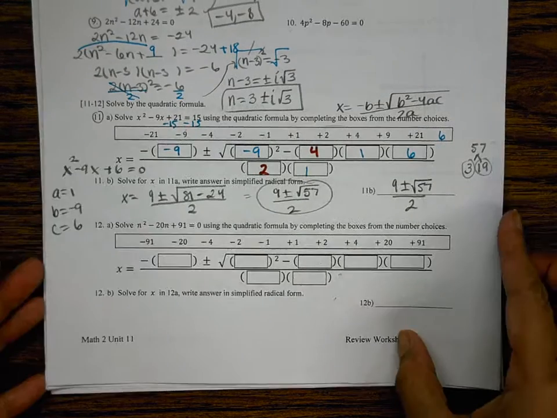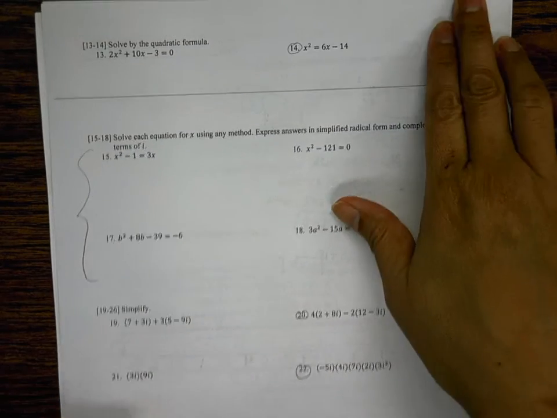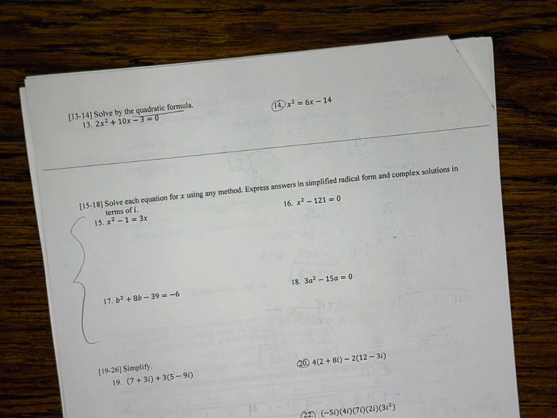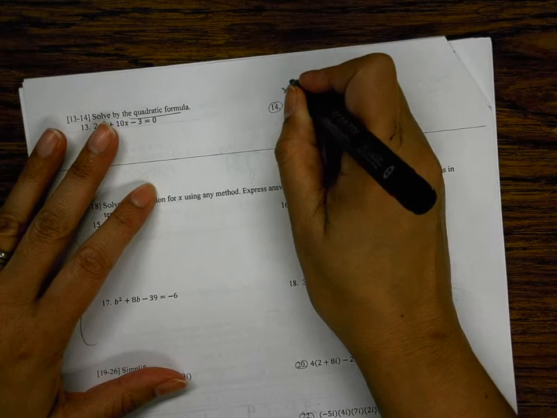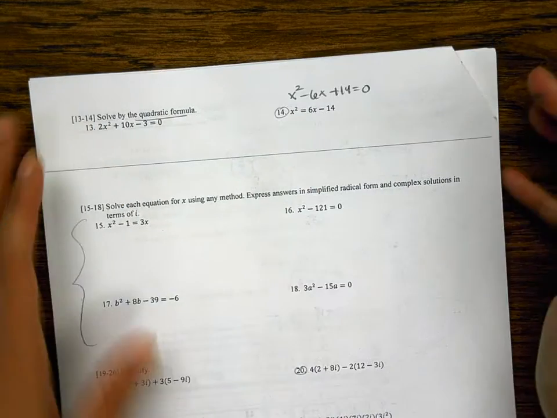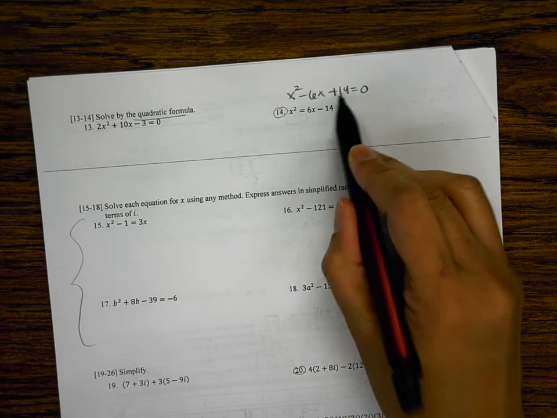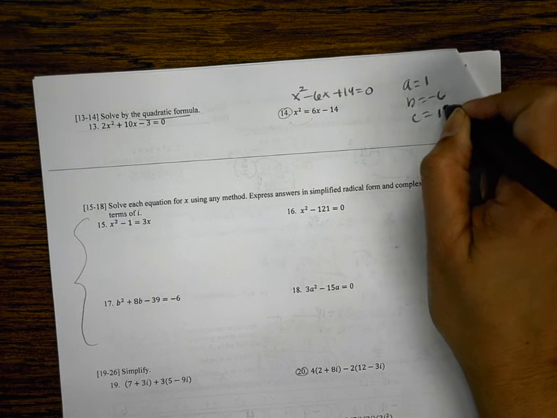Moving on, I'm going to do some from other pages. I am going to talk about number 14, solve by the quadratic formula, and again it has to equal 0, so I am going to move things around. X squared minus 6x plus 14 equals 0. X squared minus the 6x, because I would have subtracted to the other side, I would have added the 14. I'll let you guys finish after we write this down. A is 1, b is negative 6, c is 14.